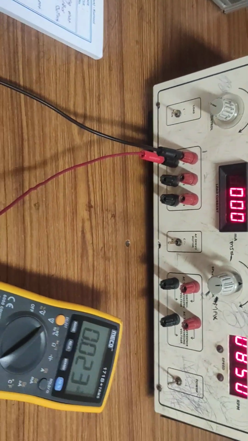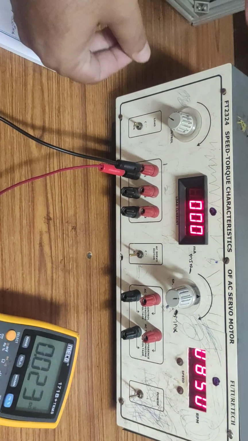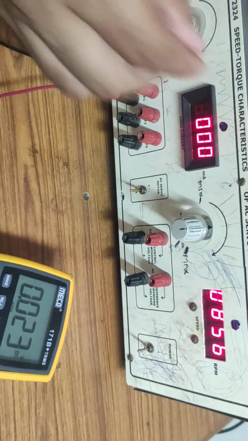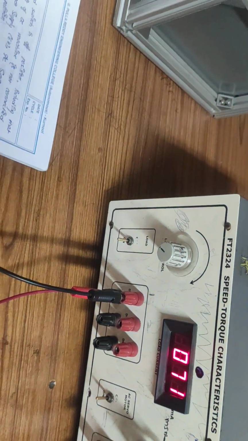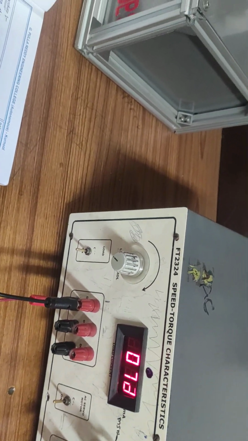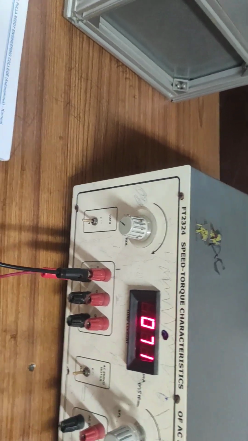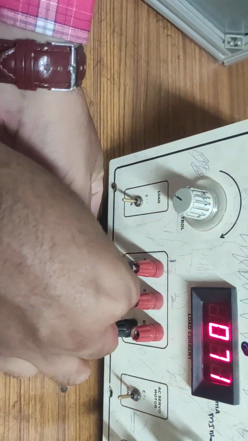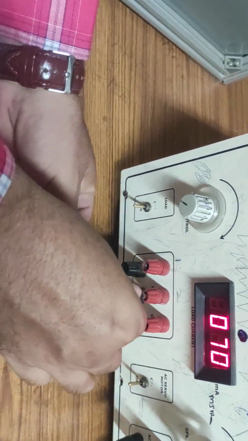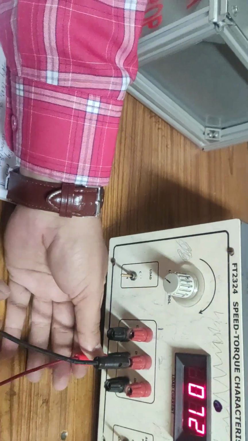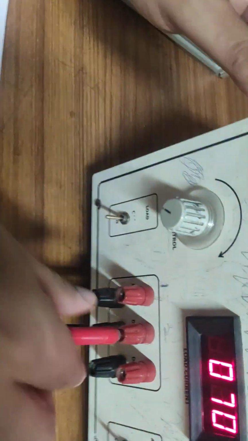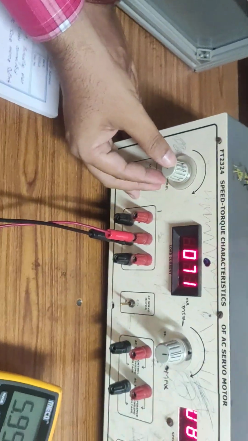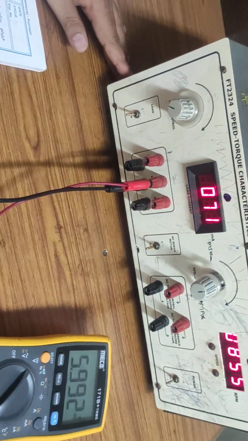Now coming to the second characteristics. Placing some speed, now I switch on the load button. With the load button on, we have to note down the DC voltage at the second pin. So now in the second case we are taking the load characteristics.